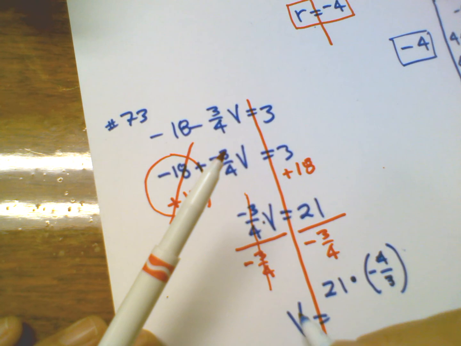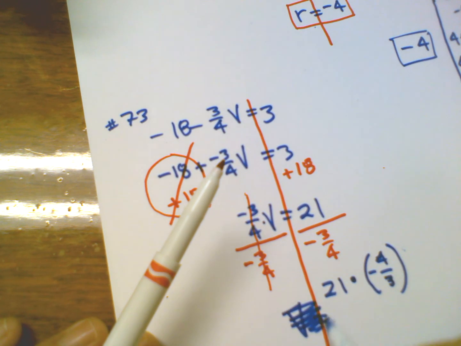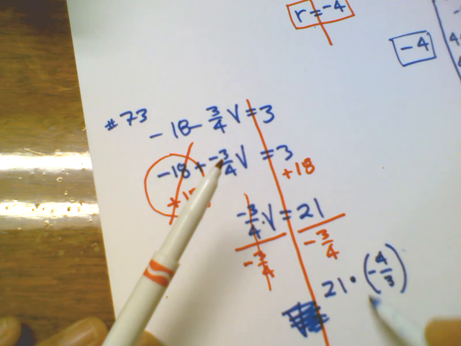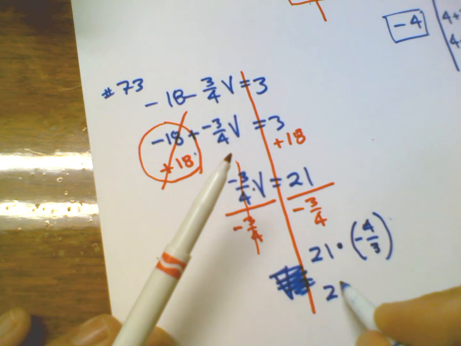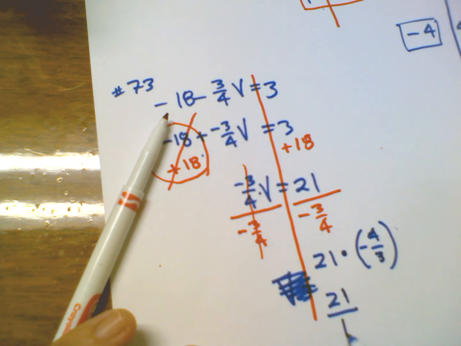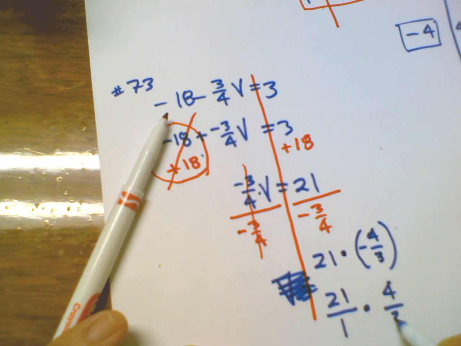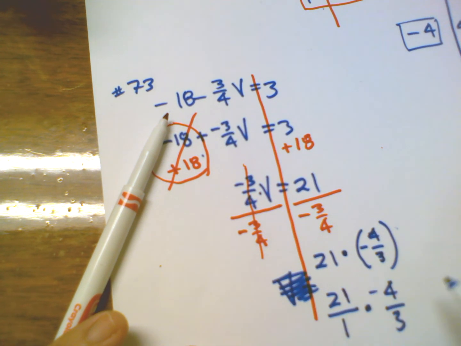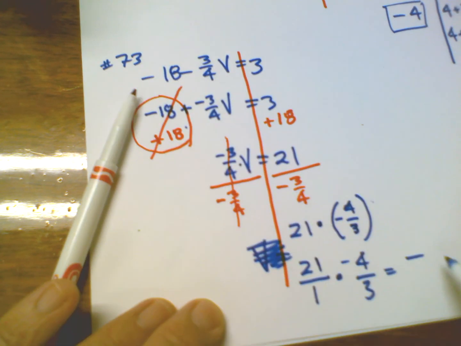Okay, so what does that mean? I'm just going to keep working it down. So this is 21. And what we do when we multiply fractions, right, is take the whole number, make it into a fraction by putting it over 1, and multiply it by negative 4/3. So my answer we know is going to be negative because it's a positive multiplied by a negative.